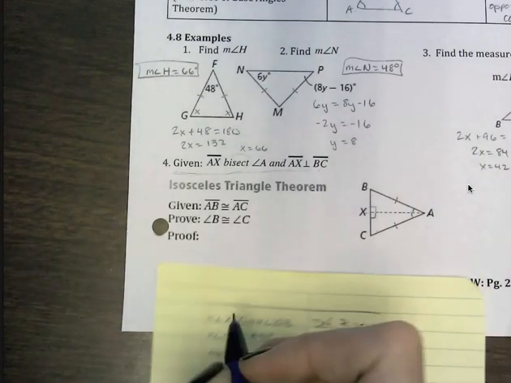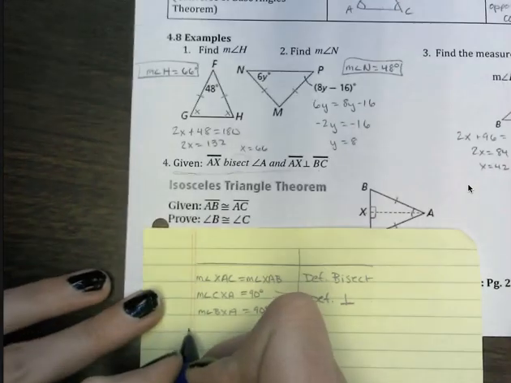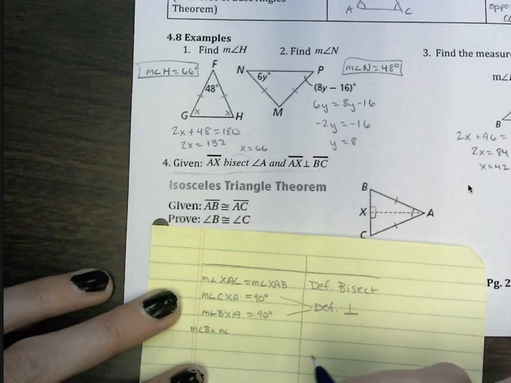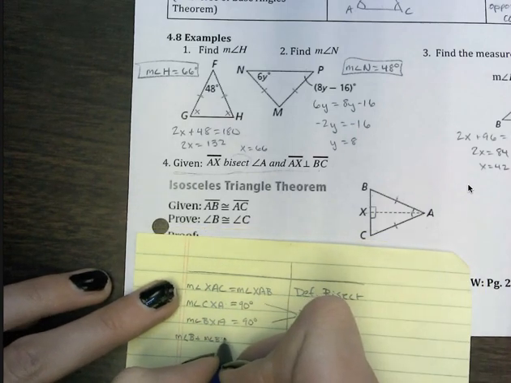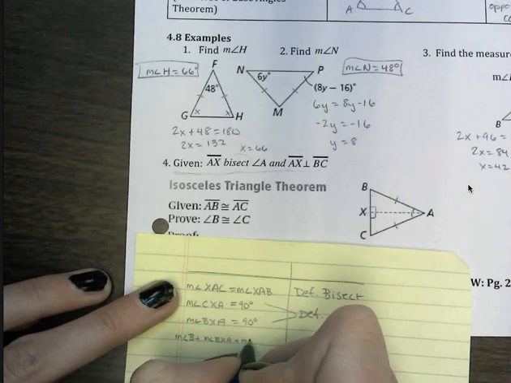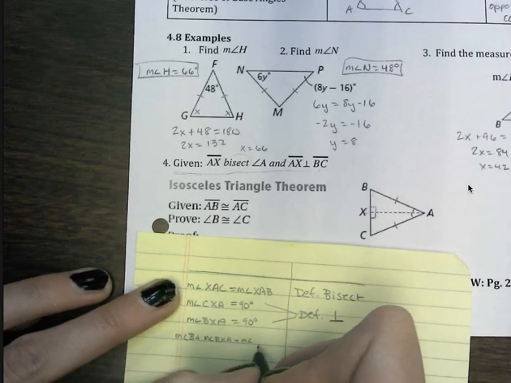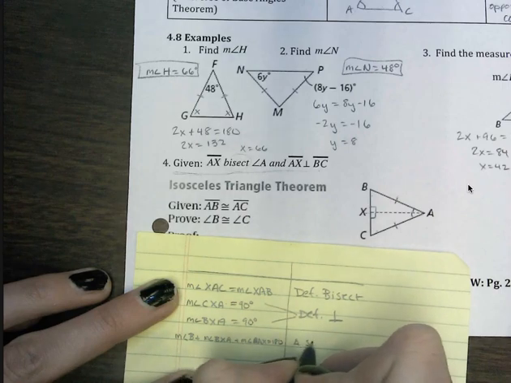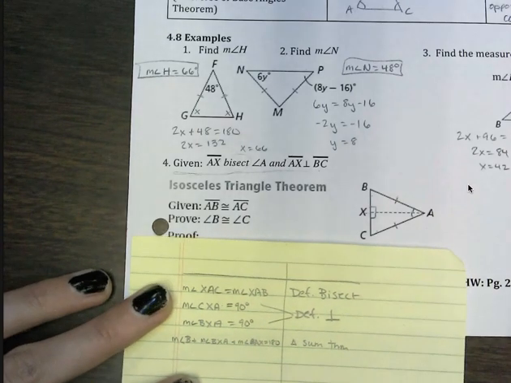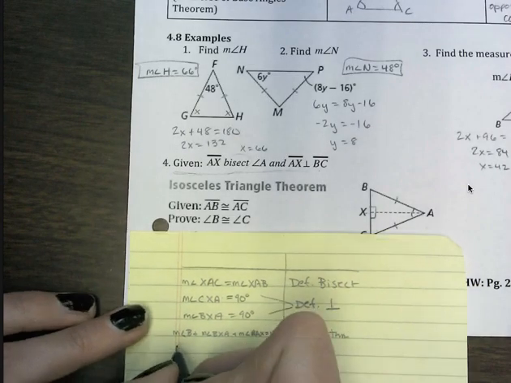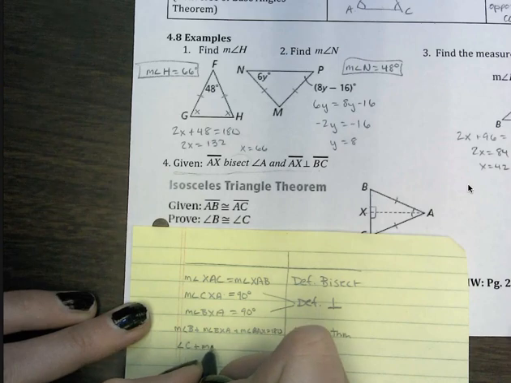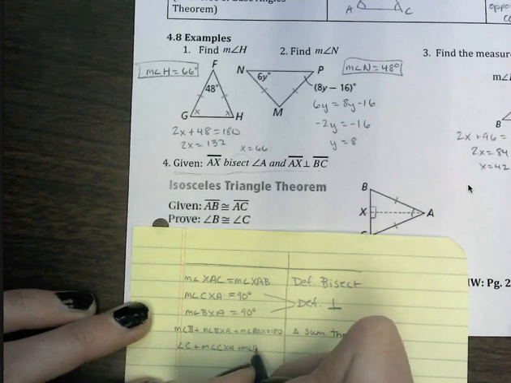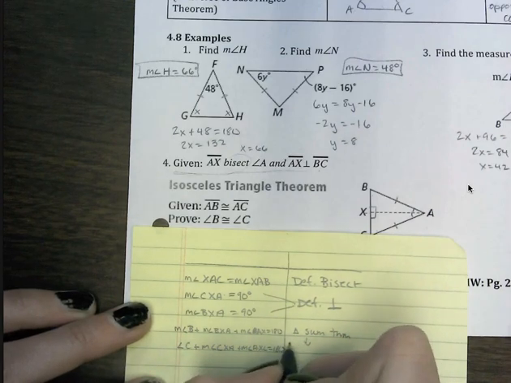Okay, so I've got the measure of angle B plus the measure of angle BXA plus the measure of angle BAX equals 180 by the triangle sum theorem. And I can say the same thing for all three angles in this bottom triangle. So angle C plus the measure of angle CXA plus the measure of angle AXC equals 180, and same reason, triangle sum theorem.